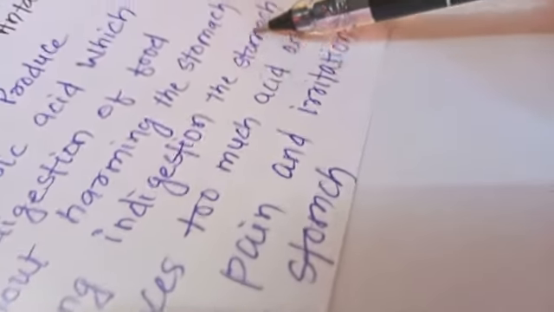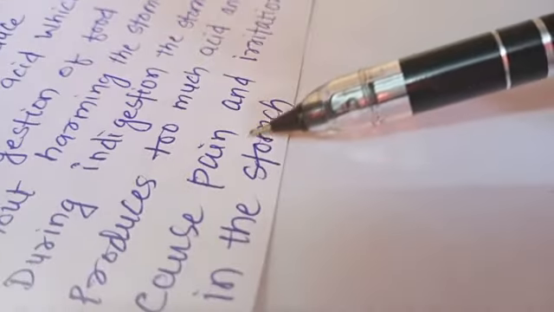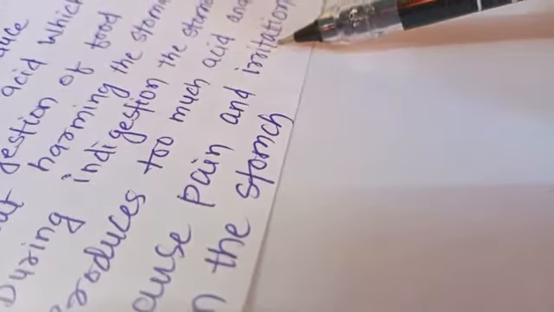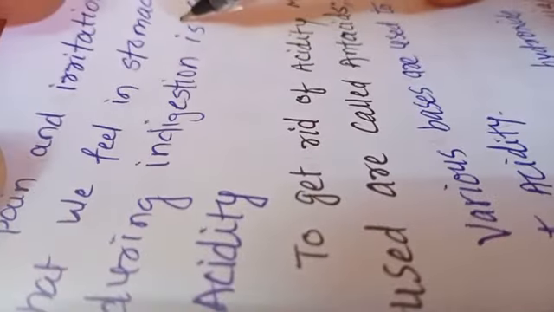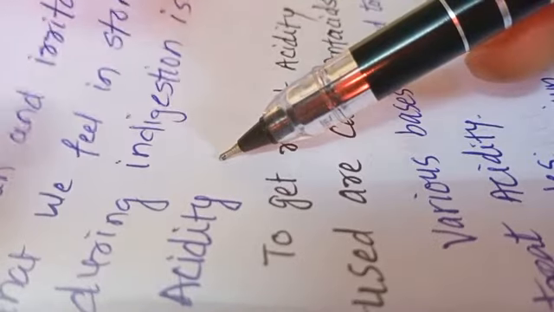During indigestion, the stomach produces too much acid and causes pain and irritation in the stomach. The pain and irritation that we feel in the stomach during indigestion is known as acidity.